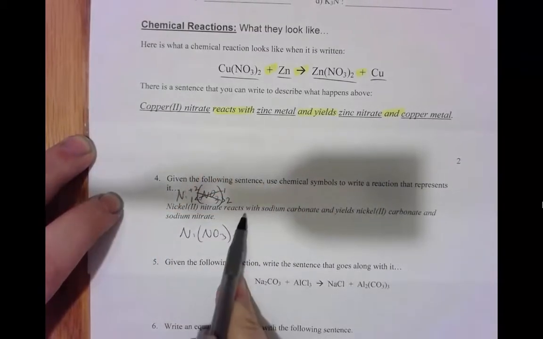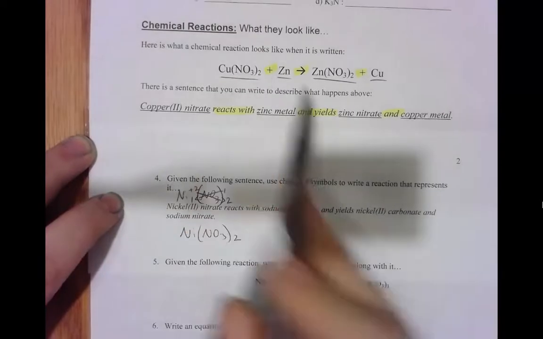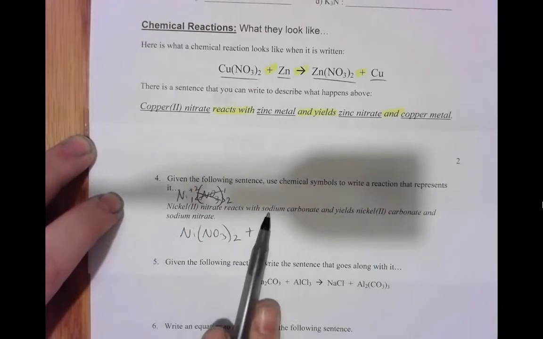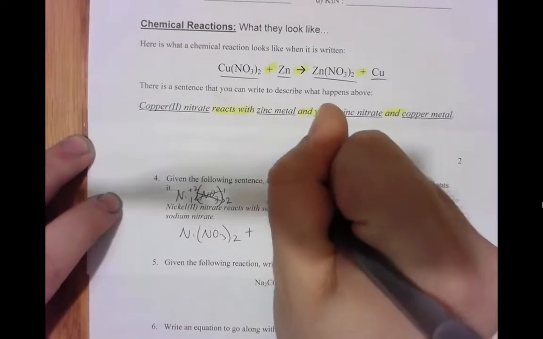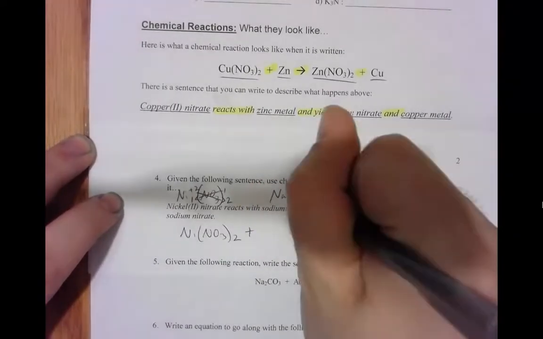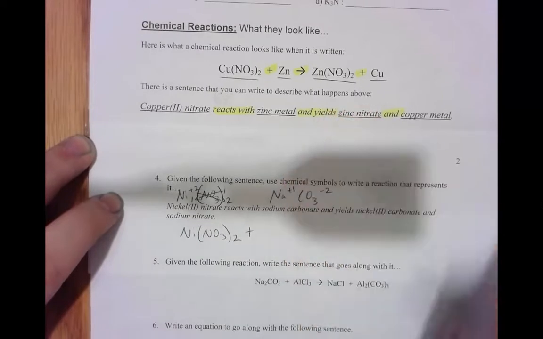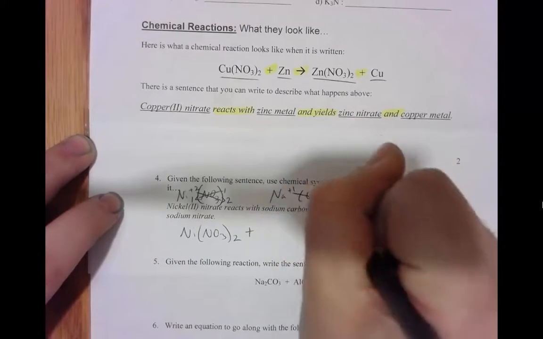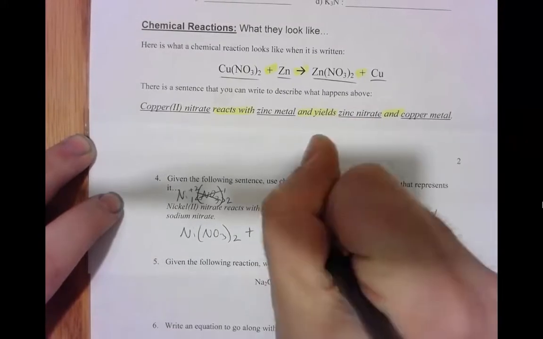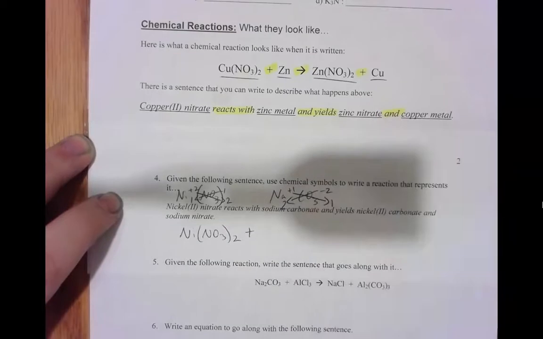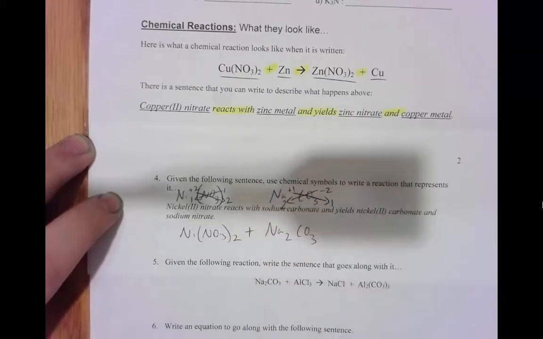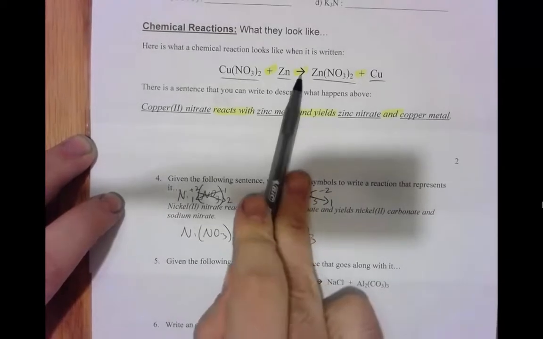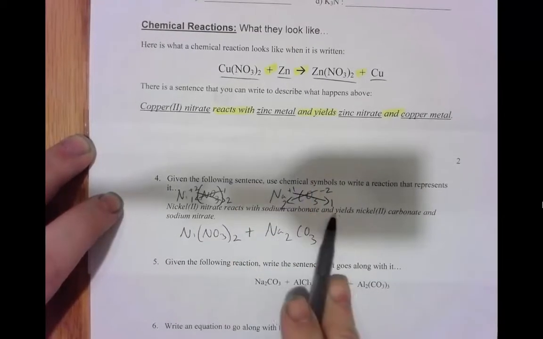We then see the word reacts with. Reacts with symbolizes a plus sign. Then we have reacts with sodium carbonate. So we do the same thing, we crisscross. Sodium has a positive 1 charge. Carbonate, CO3, with a negative 2 charge. Remember, look it up on your polyatomic ion list. So then we crisscross. We bring the 2 to the left side, the 1 to the right side. So it'll become Na2CO3. We then see that the arrow symbolizes yields, and then we have and yields.